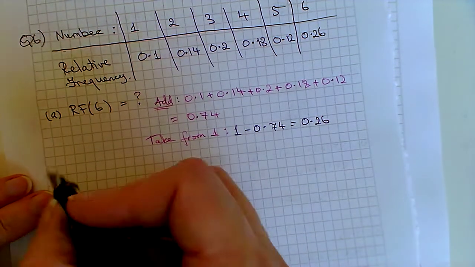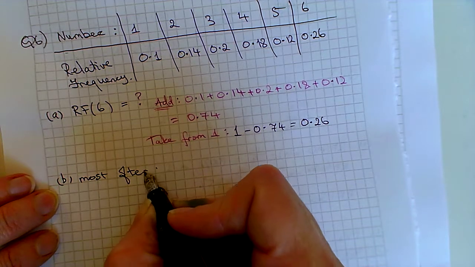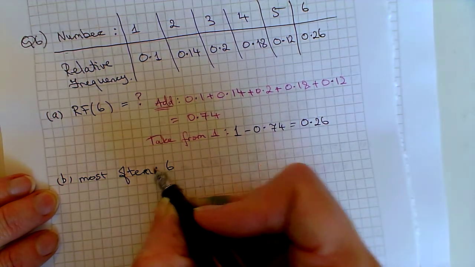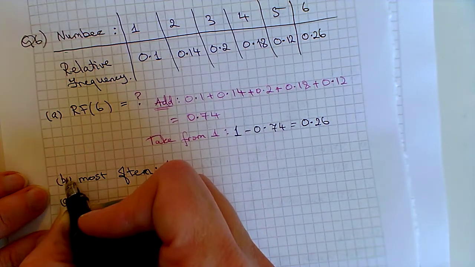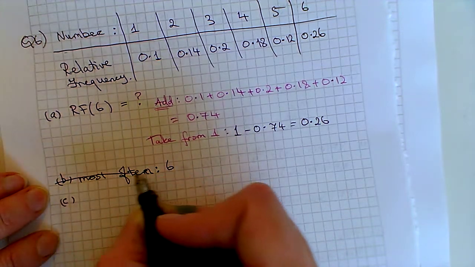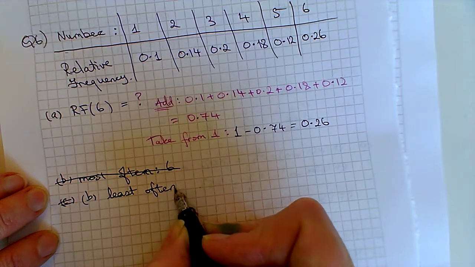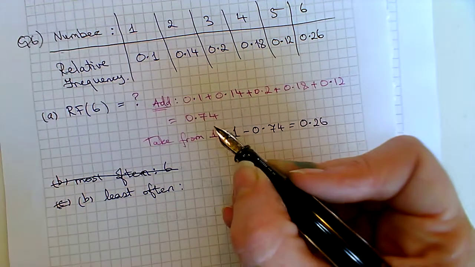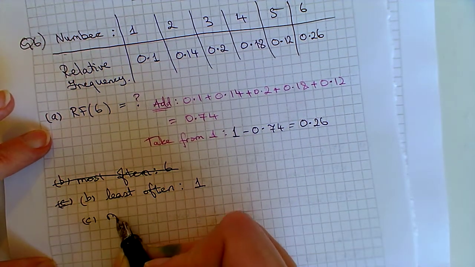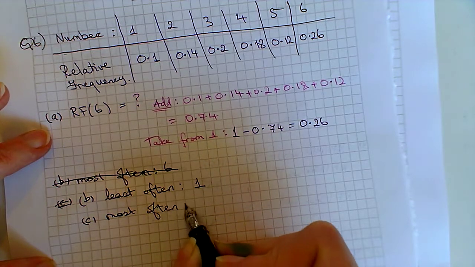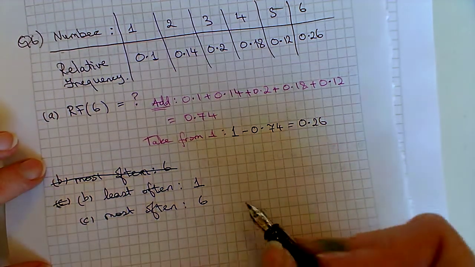Which outcome occurred the most often? So most often, 26% of the time, was 6. Which outcome, sorry guys, I did that the wrong way around. We do that again. The least often is what we were asked in part B. So which one has the smallest relative frequency? Number 1. So the least often was the number 1, and the most often, the highest relative frequency, was the number 6.